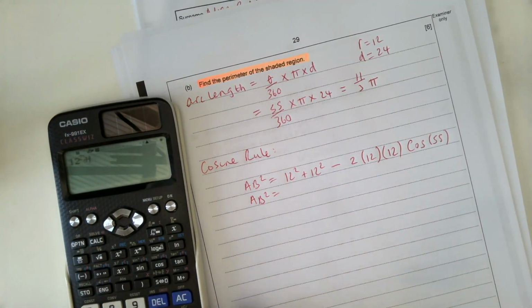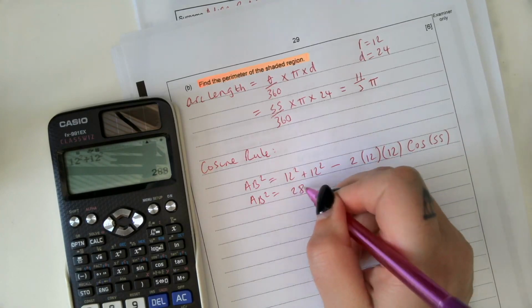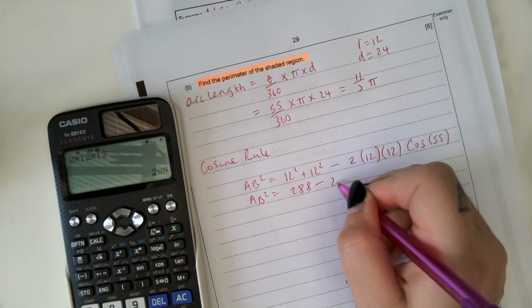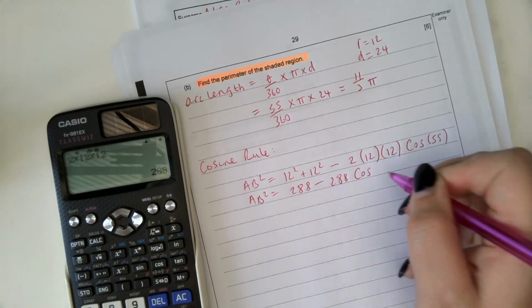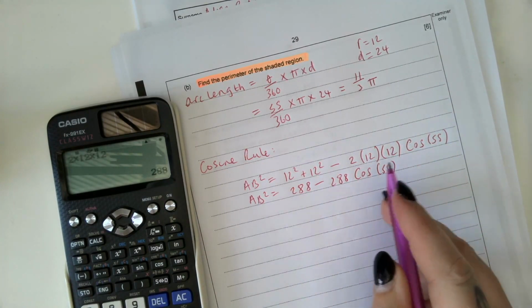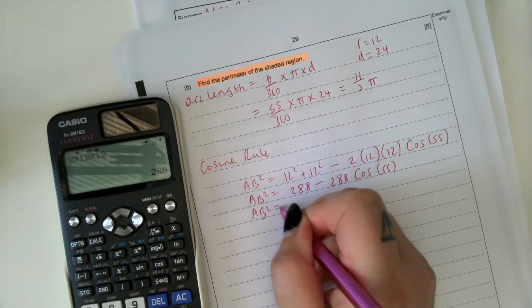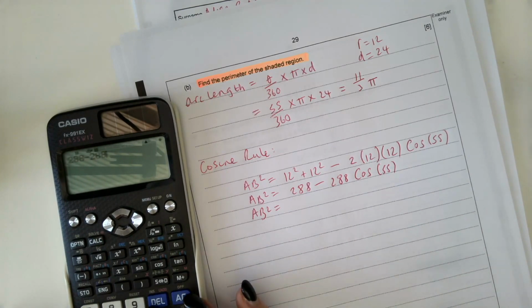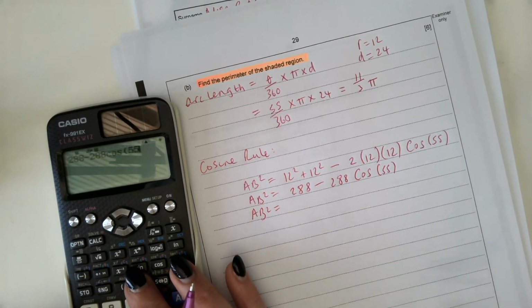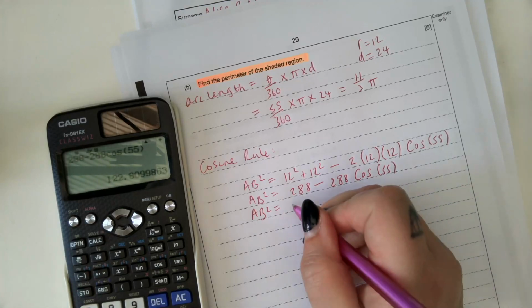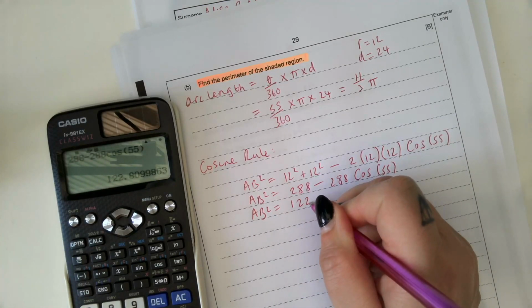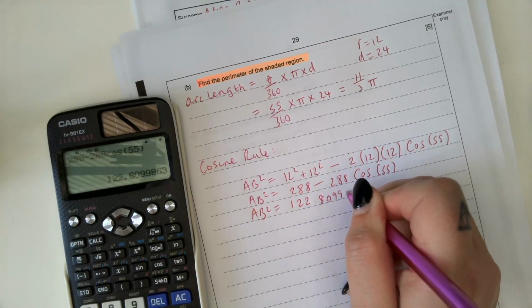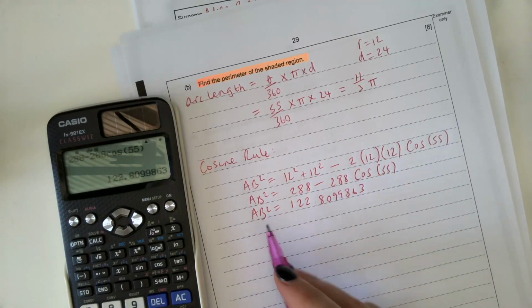So 12 squared plus 12 squared is 288. 2 times 12 times 12 is 288 cos 55. So this is what I'm going to stick in my calculator. So AB squared equals 288 subtract 288 cos 55. So that is 122.8099863. This is AB squared.